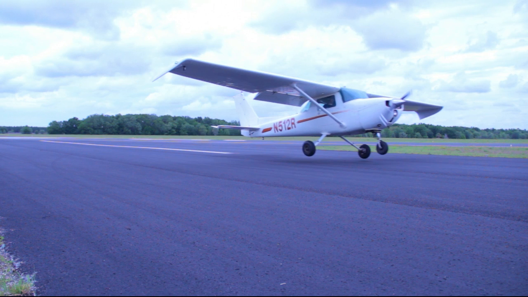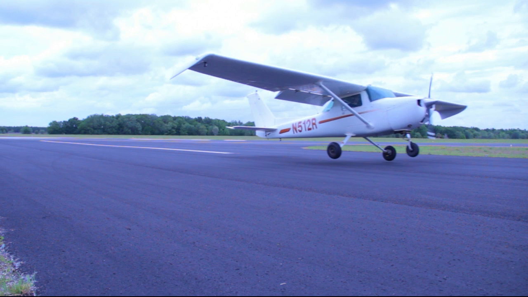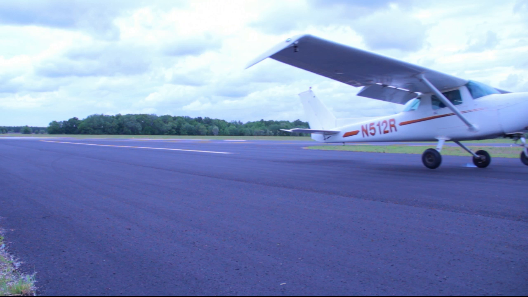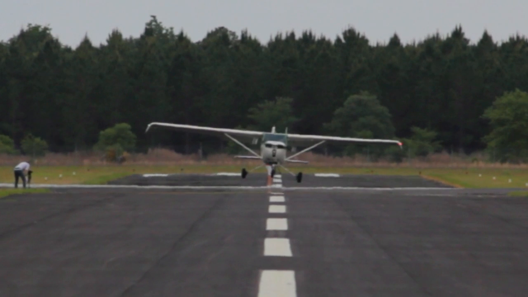Well, let's freeze frame it here. Frame by frame, watch that left wheel. You can see right there, you can see a little smoke coming off the wheel. We touch down, there it is. Holding that out, that left main, that upwind wheel touching down first.